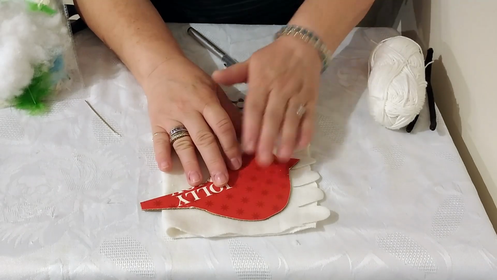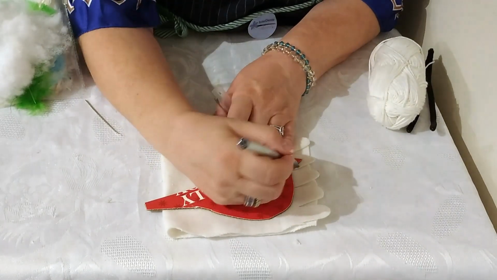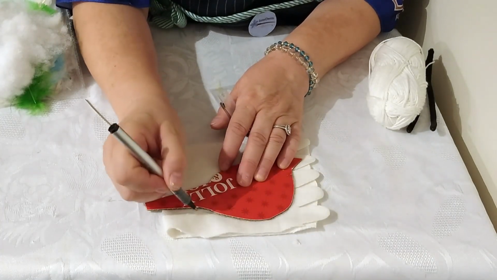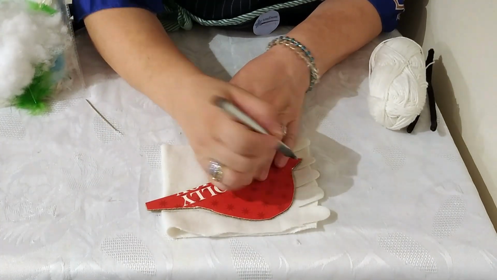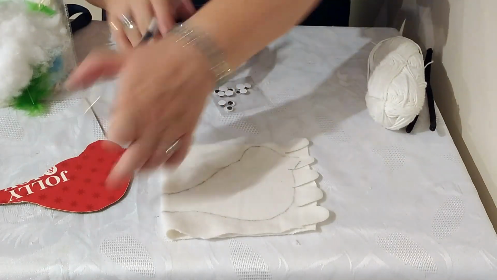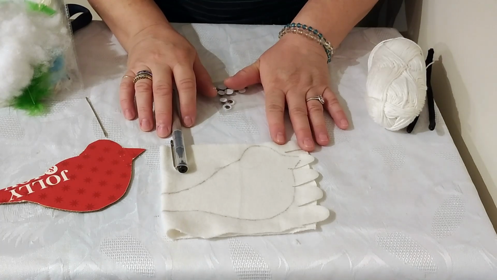So what do we do next? We trace it with a marker, with a texture or fabric marker. I remove this, and in order for me to cut it up properly, I will need some pins.